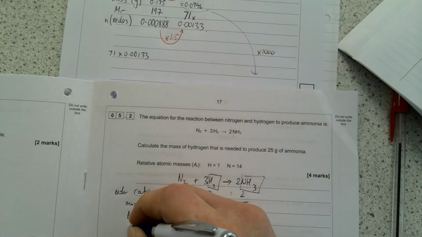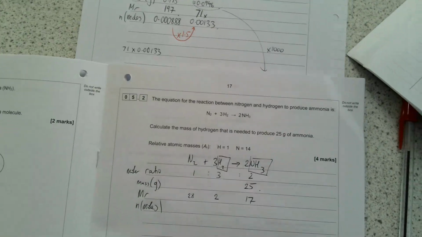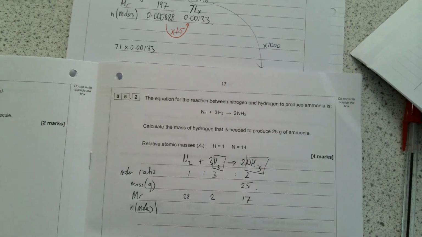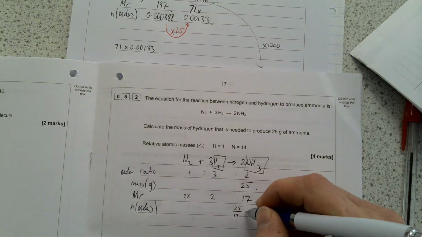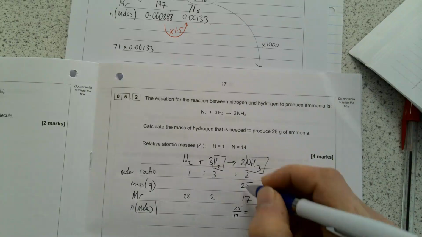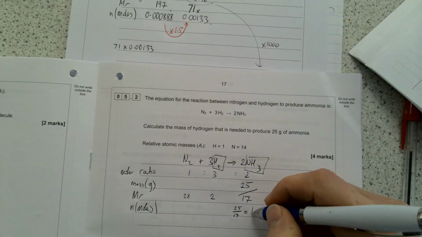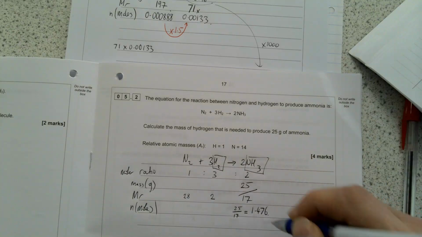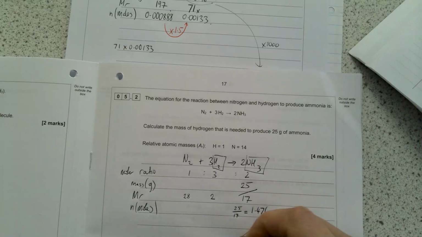So you work out the number of moles of ammonia, just n in moles, by doing the mass. It's probably good practice in an exam to show the equation you've actually used. For 25, we'll do it like that. So 25 divided by 17, which was what, please? 1.476. And then from that we can work out the moles of hydrogen.